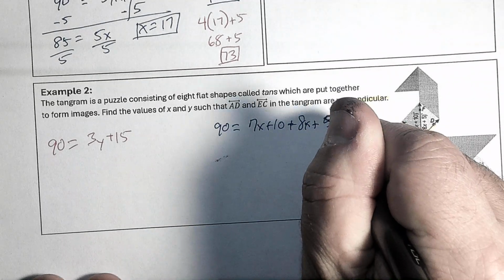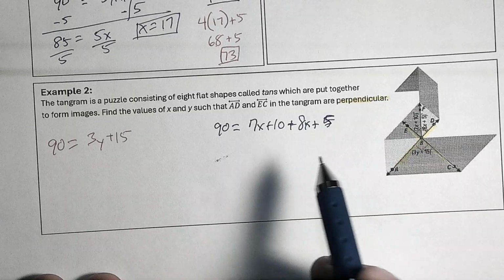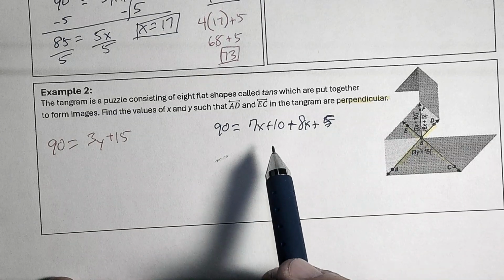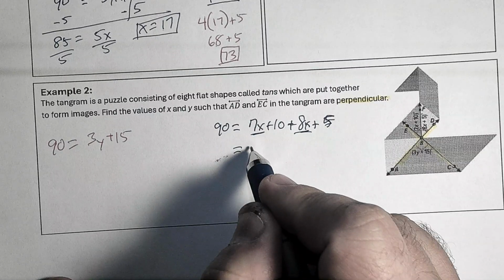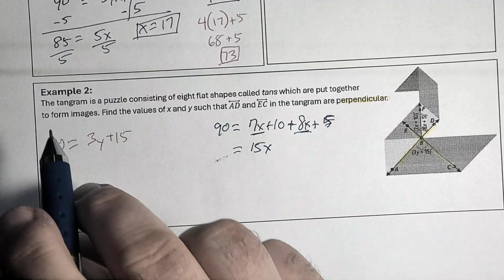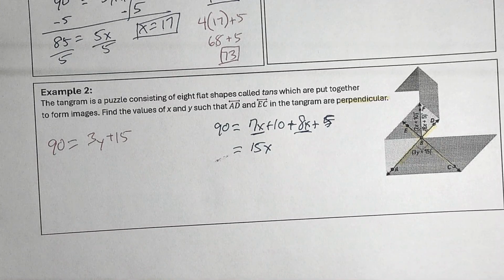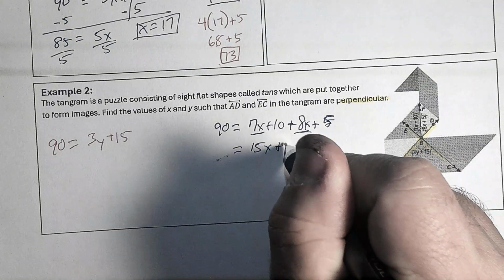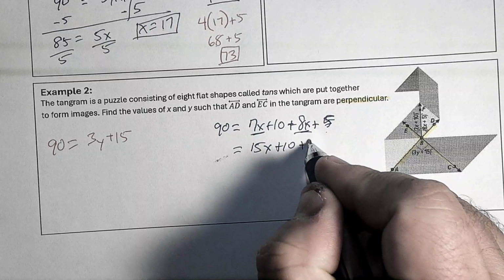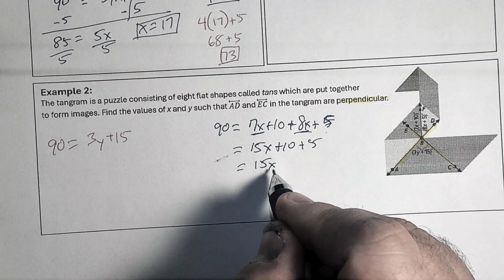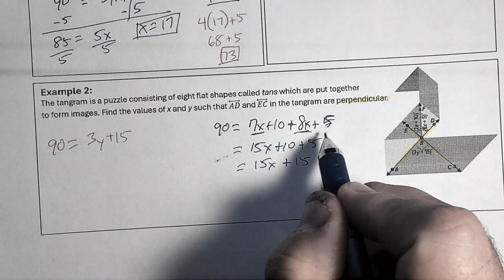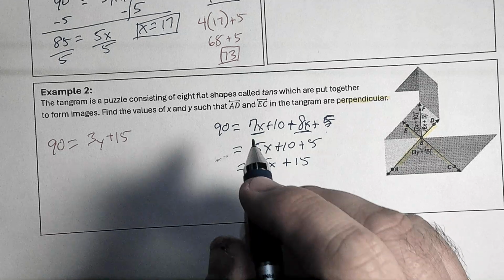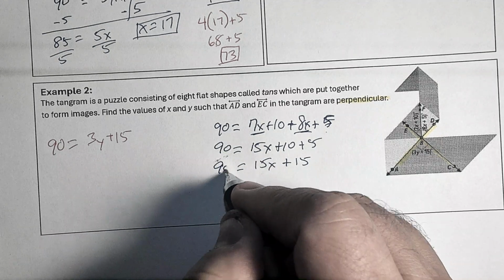Alright, so we're set up over here. Since I'm already over here and we're having some difficulties, we've got a 7x, got an 8x. 7x plus 8x should be 15x. I told you guys in class I would double it up on the video. So we got plus 10 and then plus 5. 15x equals 10 plus 5 is 15. Of course the 90 just keeps on going because we haven't touched it.